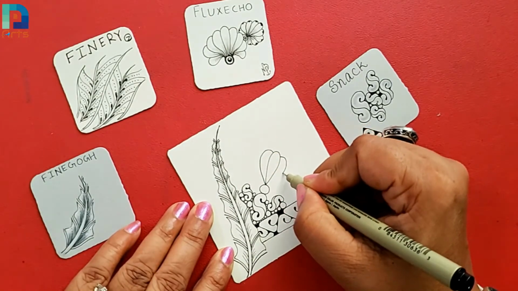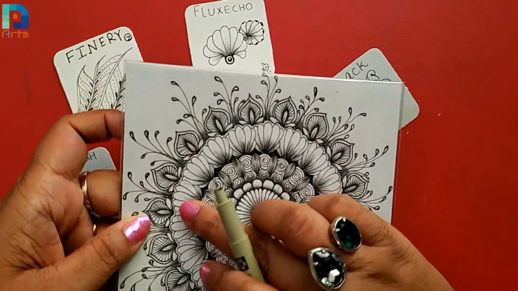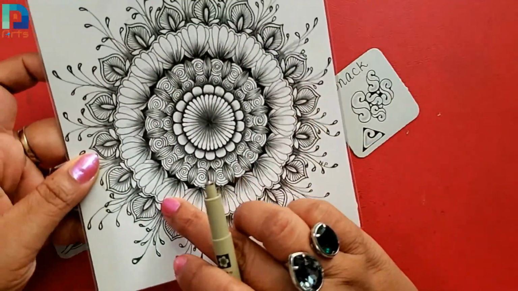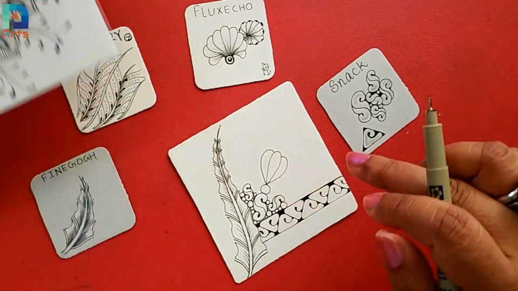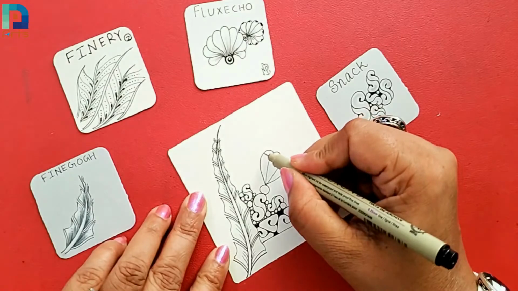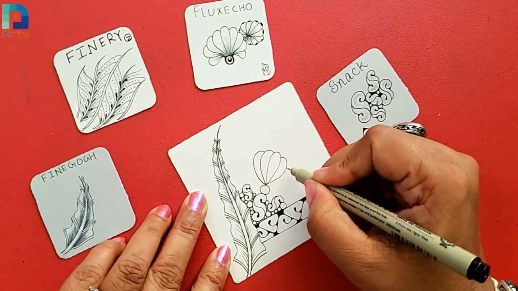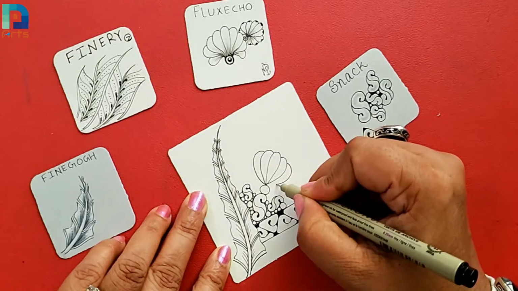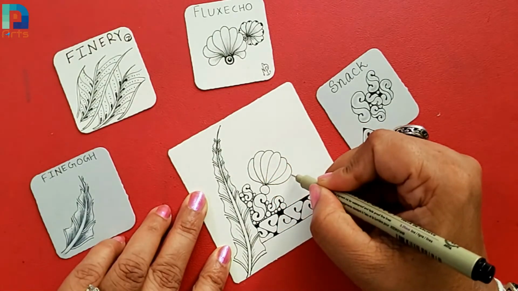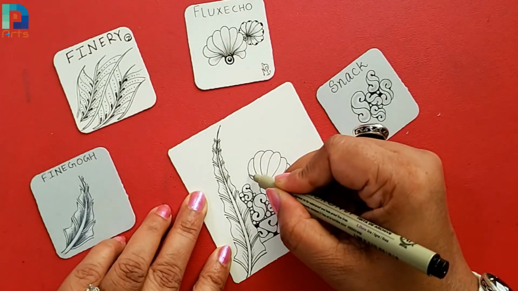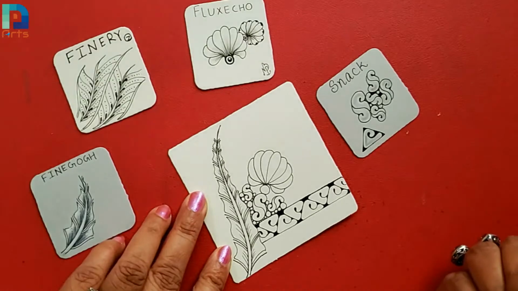So if you joined me in yesterday's mandala, if you remember how we drew these little flowers, these are kind of inspired by this Flux Echo. You can draw as many of these petals as you want.